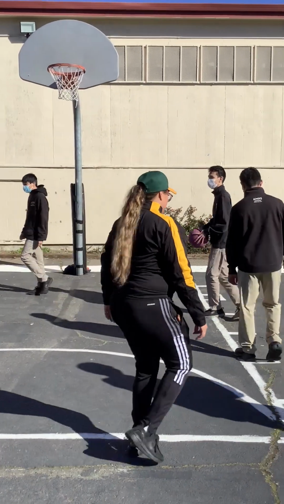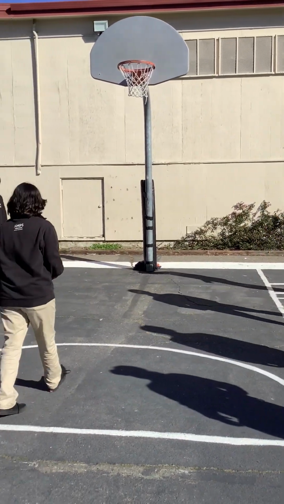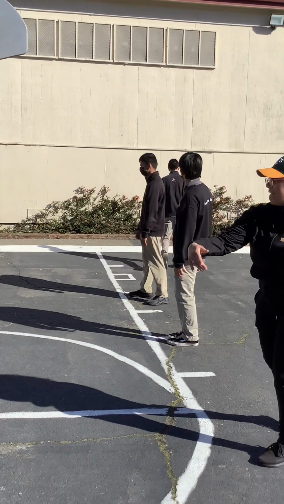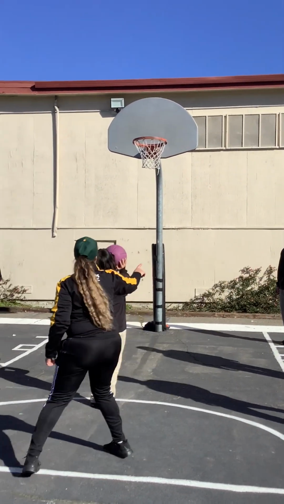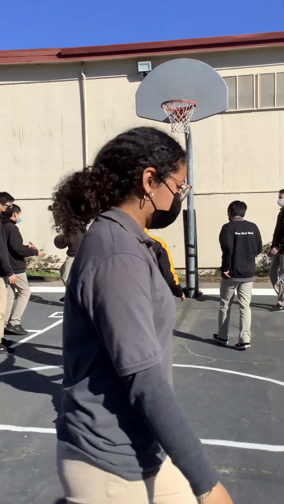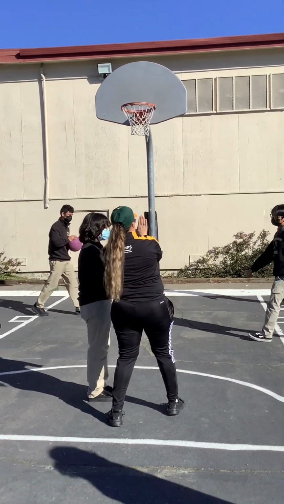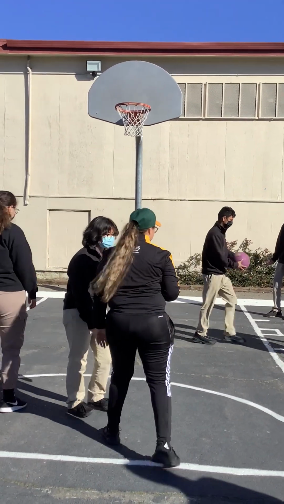Rotate. Let's have you guys move this way. Ready? Go! Nice. But for hand placement, you want to work that right hand a little bit closer there. Good job. Rotate.